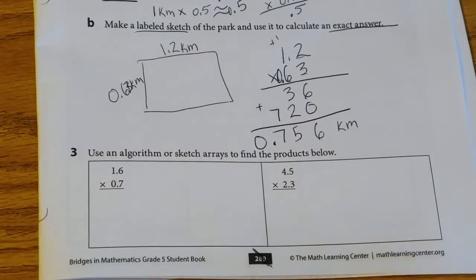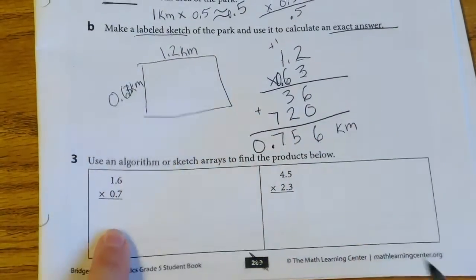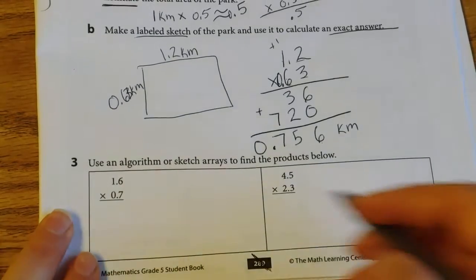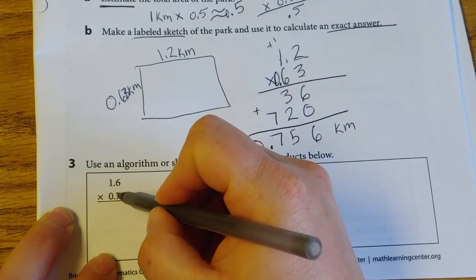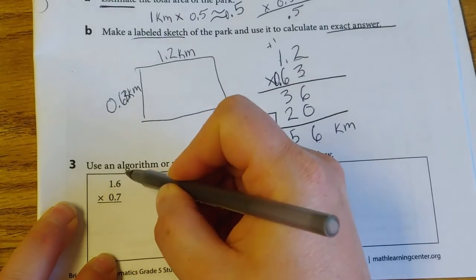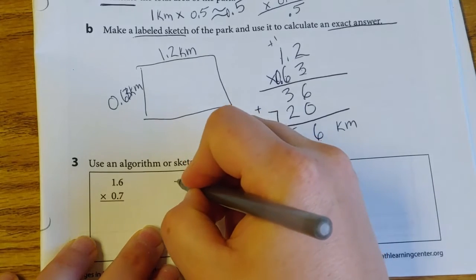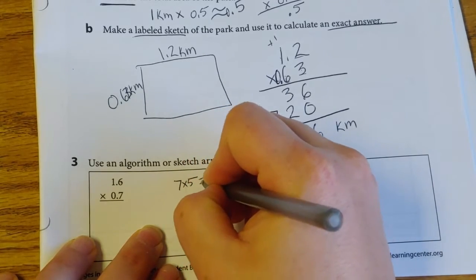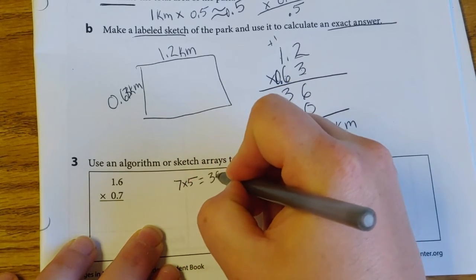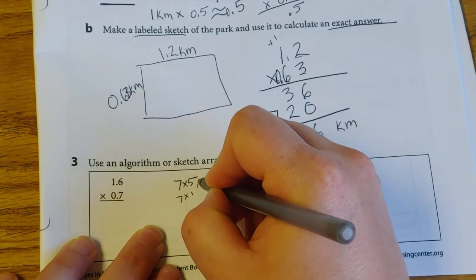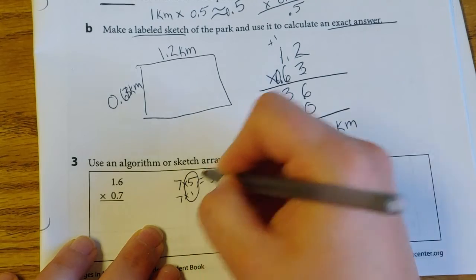All right. Now we have 2 more problems to do. You do the first one. So 7 times 6. Work over here. So 7 times 5, I know is 35. So then 7 times 1, right? Because there would be my 6 groups.